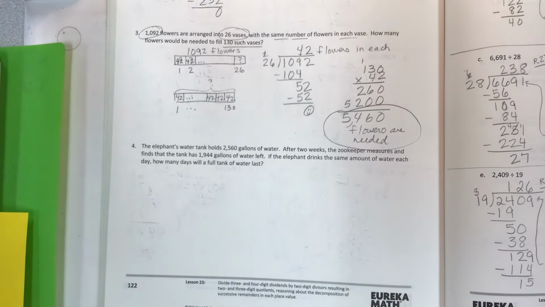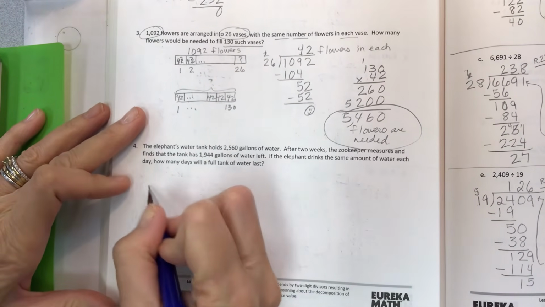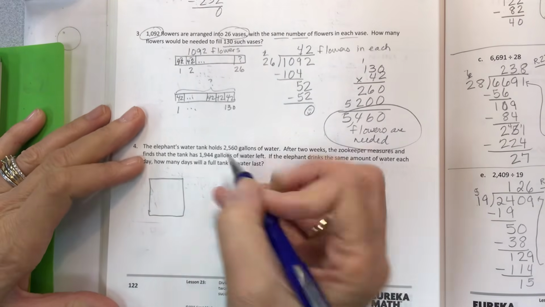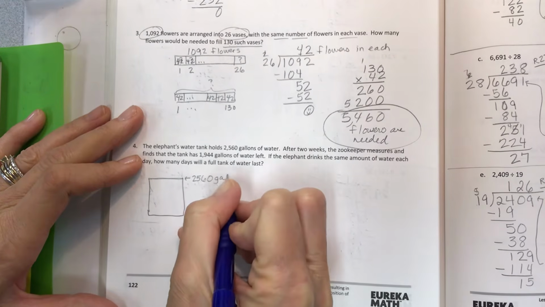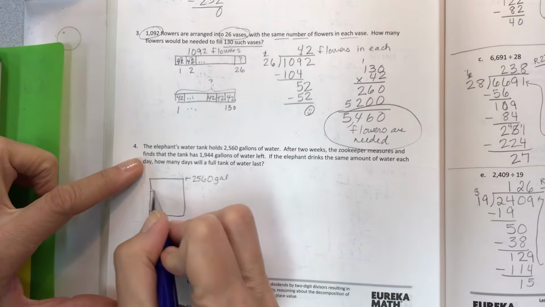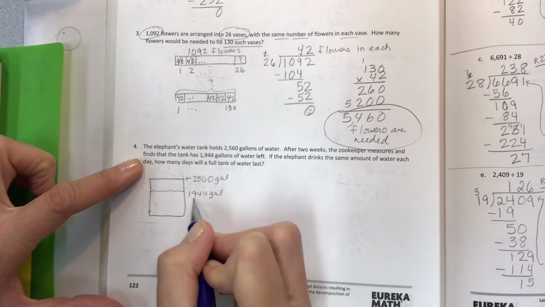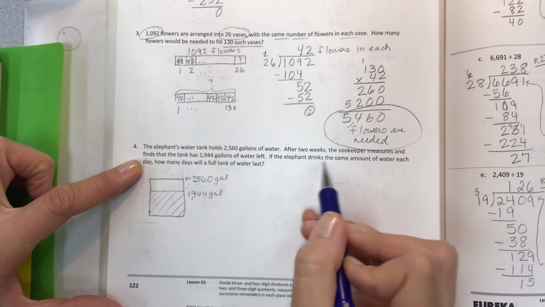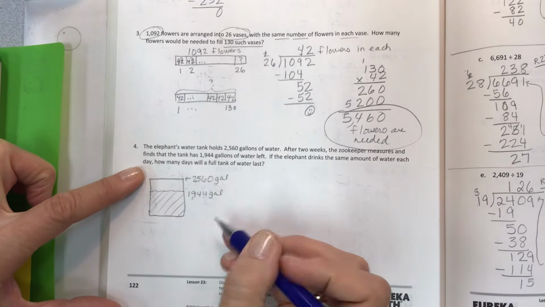The elephant's water tank. Okay. The elephant's water tank holds 2,560 gallons of water. I like to draw the big tank, and it's right here. And the top would be 2,560 gallons. After 2 weeks, the zookeeper measures and finds that the tank has 1,944 gallons of water left. So if the elephant drinks the same amount of water each day, how many days will a full tank last?